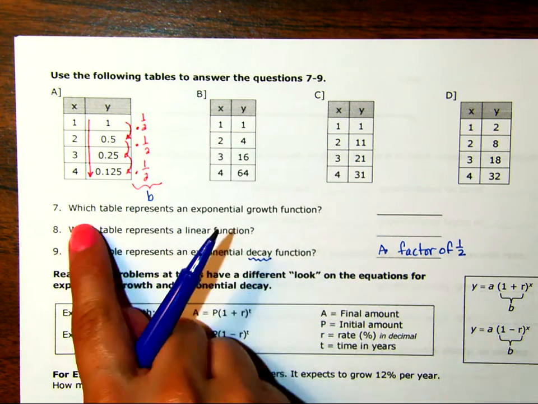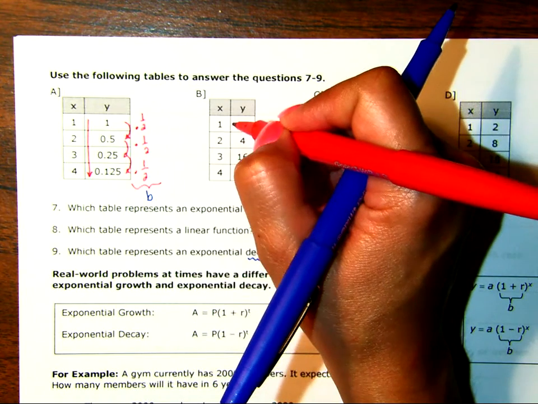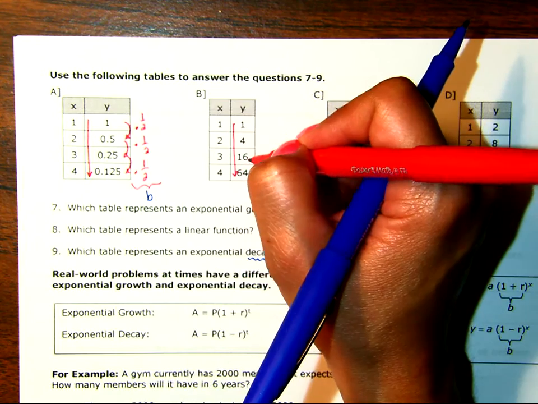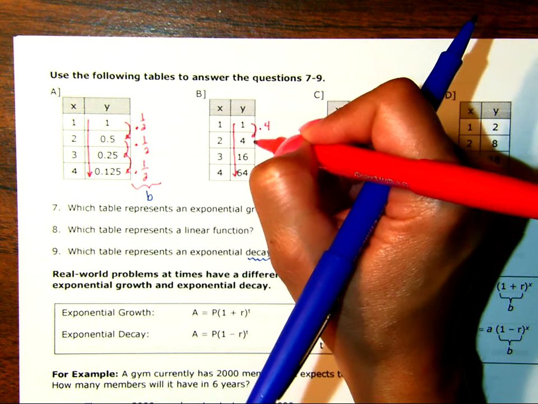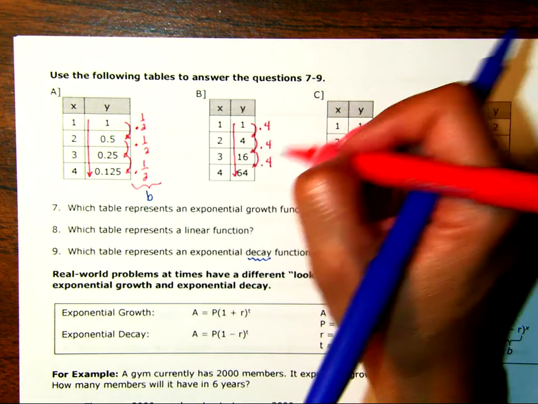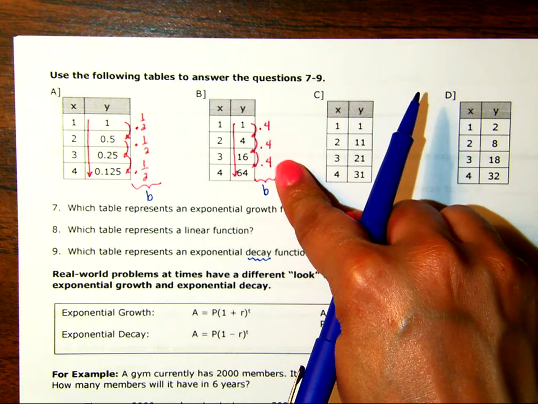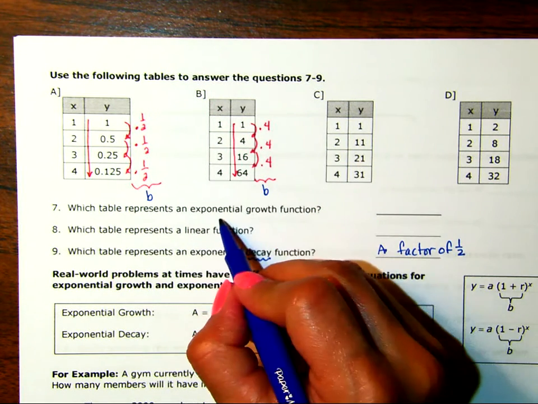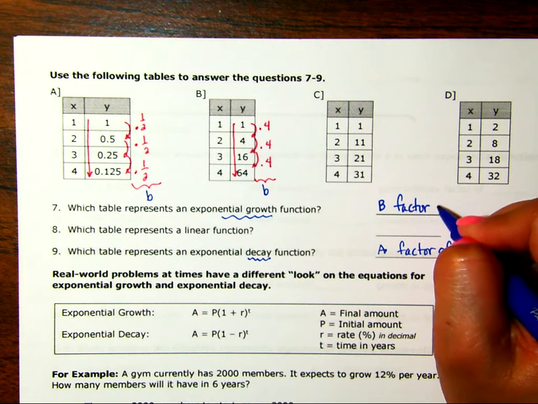Okay, let's look at letter B. Again, what is going on from the y values when x is increasing? Well, it's also increasing. If I have 1, then 4, and then 4 to 16, and 16 to 64, there's definitely a change here. So we're going to be multiplying by 4 every single time, not adding the same number. Again, this represents your b. My b is definitely greater than 1, so this should be an example of exponential growth, which is number 7. So letter B with a factor of 4.